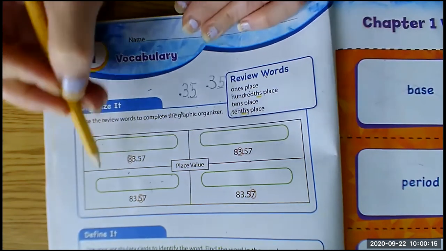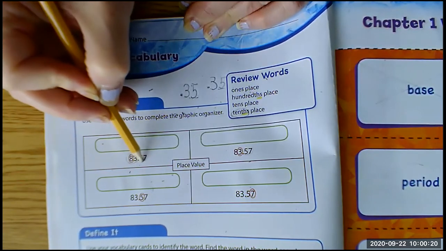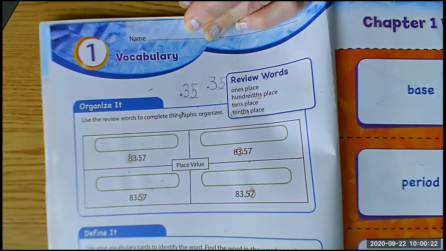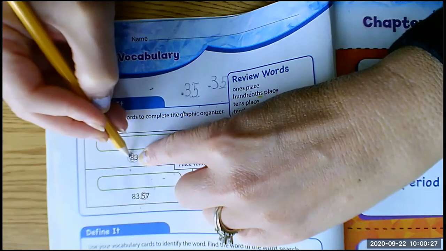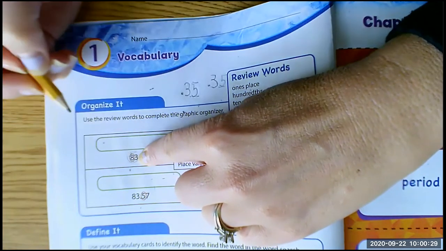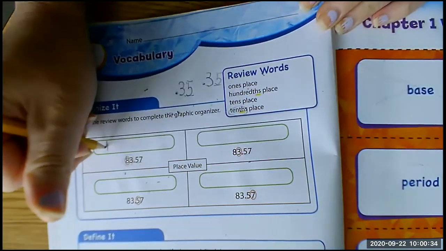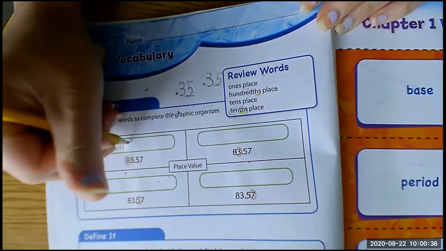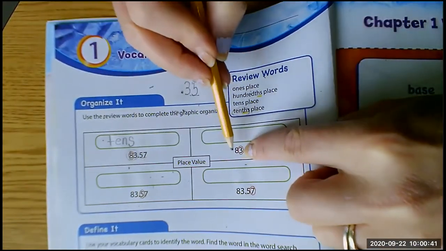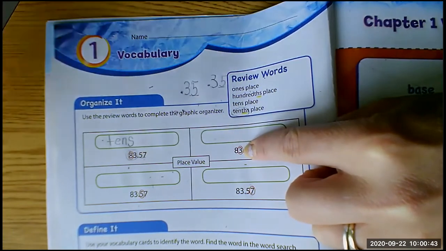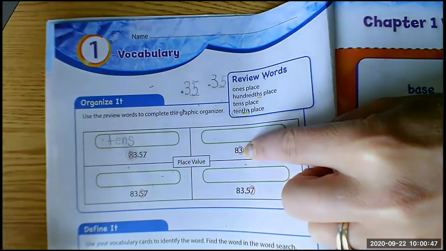So when we're looking at these numbers, this number is the whole, and this number is the fraction. So when we look at the whole and we cover that part up and we see that this is in the tens place, there's 8 tens, that's what we would write here, tens. We're looking at this whole number, 83. Remember I showed you with the base 10 cubes? We had 8 of these and 3 units.